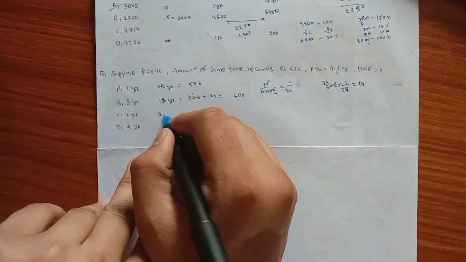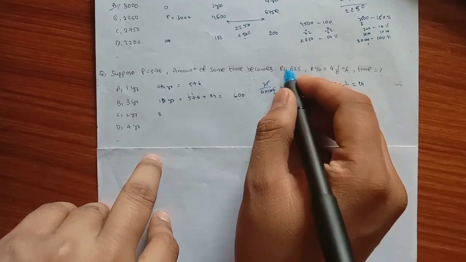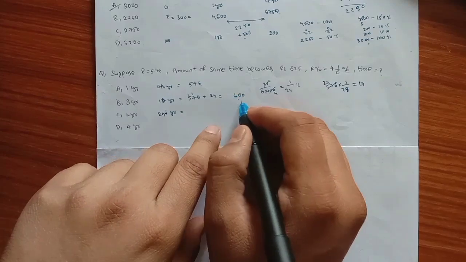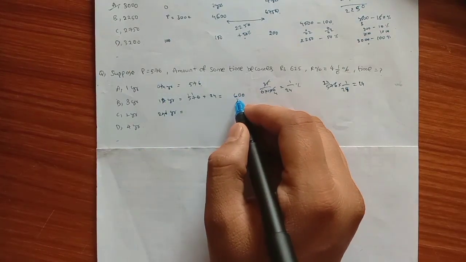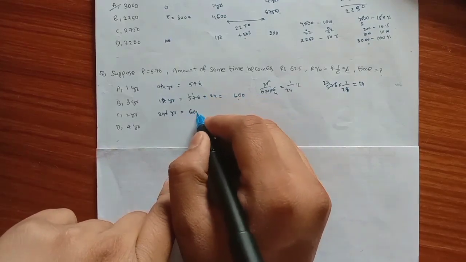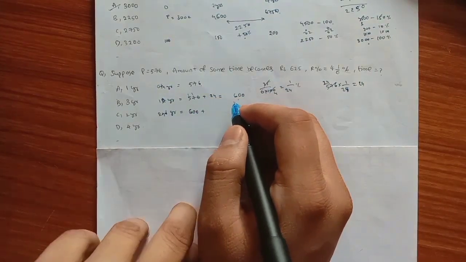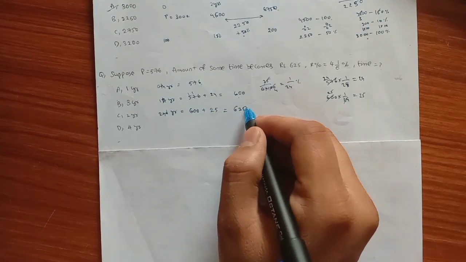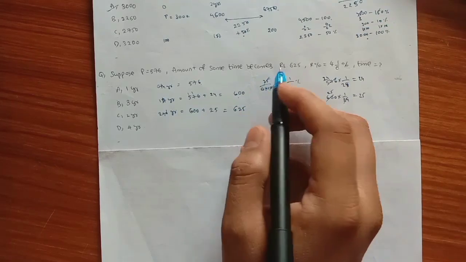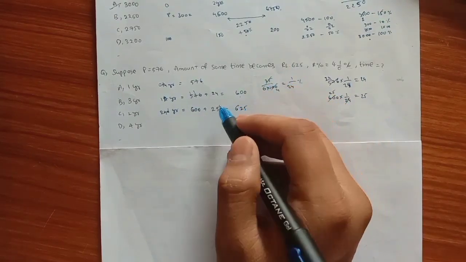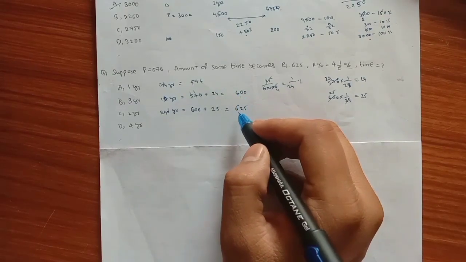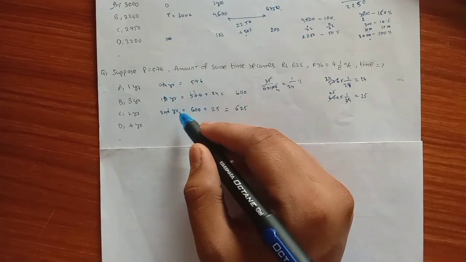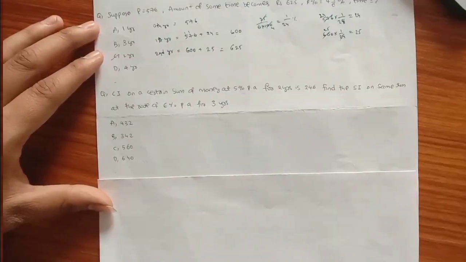Again for the second year, 600 is not equal to 625. Now during the second year, we find the interest on this 600, and we get 25, which gives 625. Now we check whether 625 equals 625. It matches, so it becomes 625 from 576 in a duration of 2 years. So it is option C.